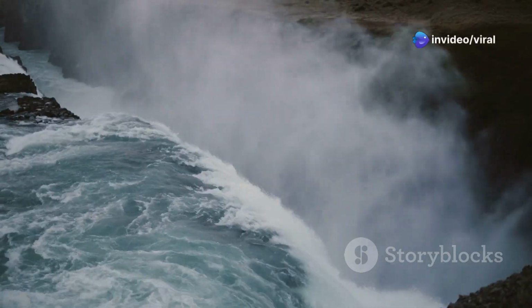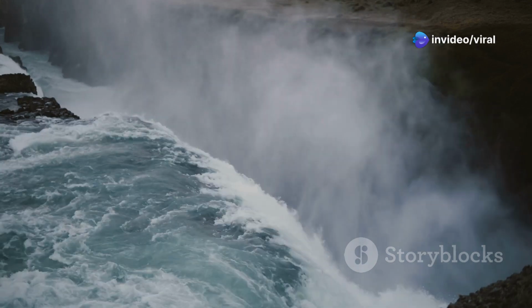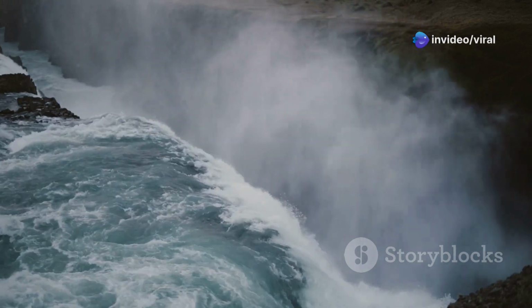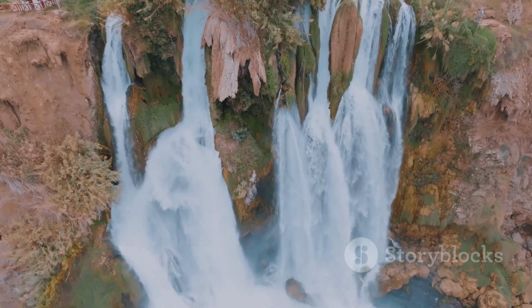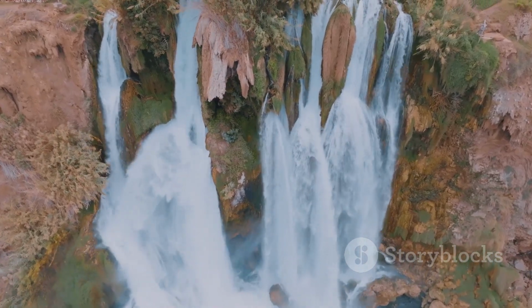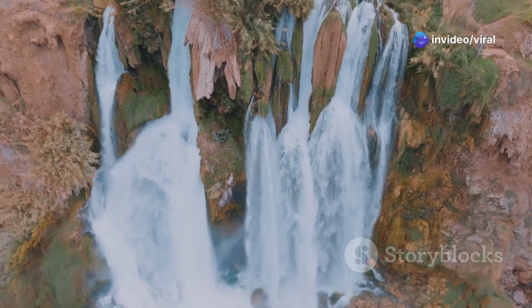So, more waterfalls in series mean more water pressure, just like more batteries in series result in higher voltage. It's a simple yet powerful way to visualize electrical concepts.